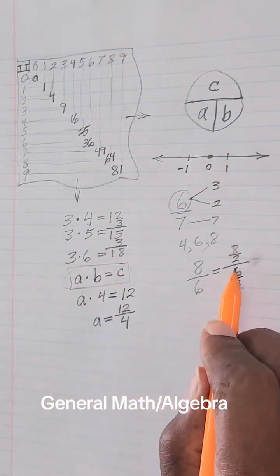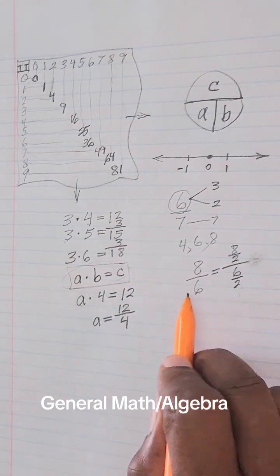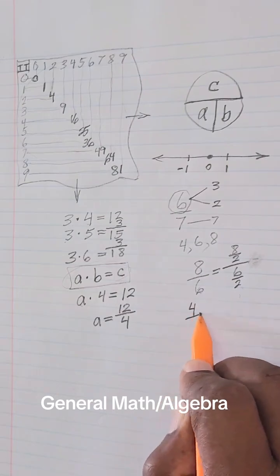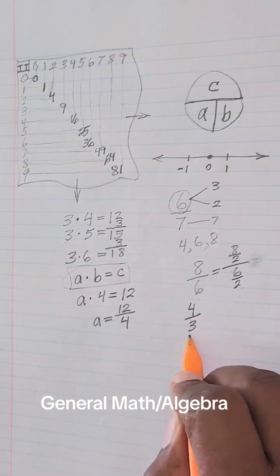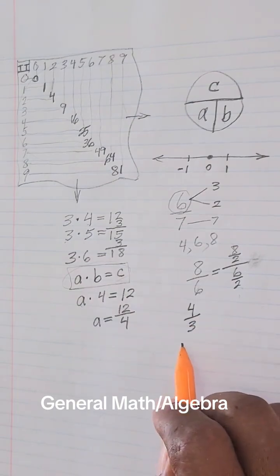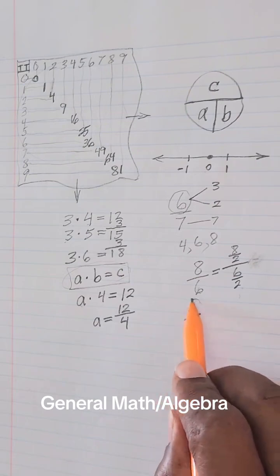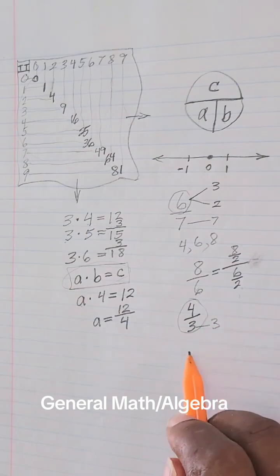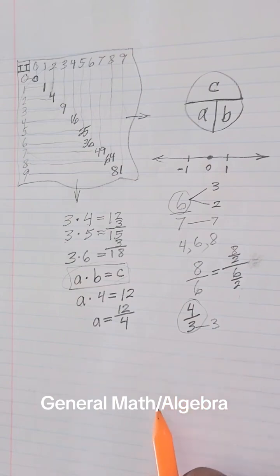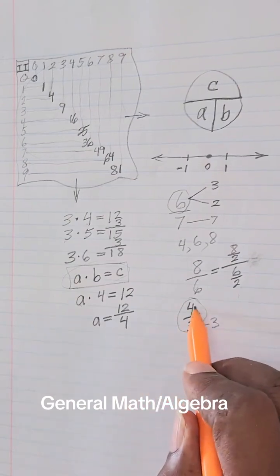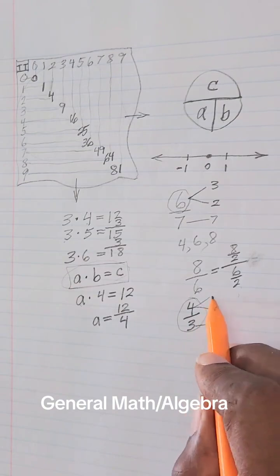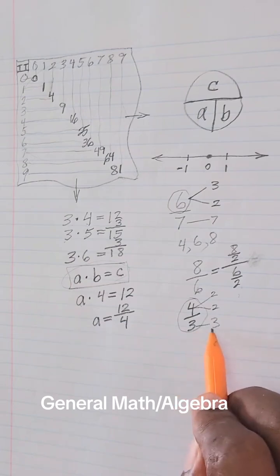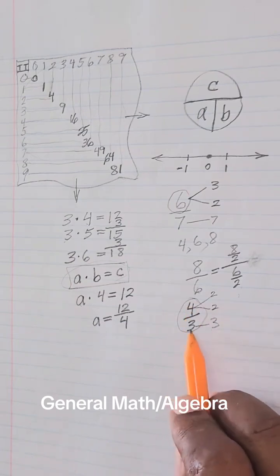So this right here is the way to reduce it by its common factor, and you get 4 over 3. Now, I know I cannot reduce this anymore because 3 is prime, even though 4 is made out of 2 primes. This cannot be reduced anymore.